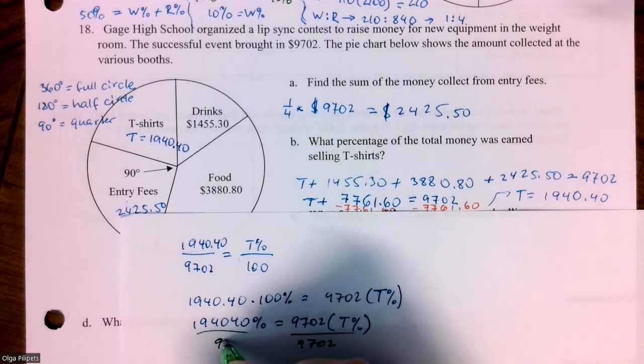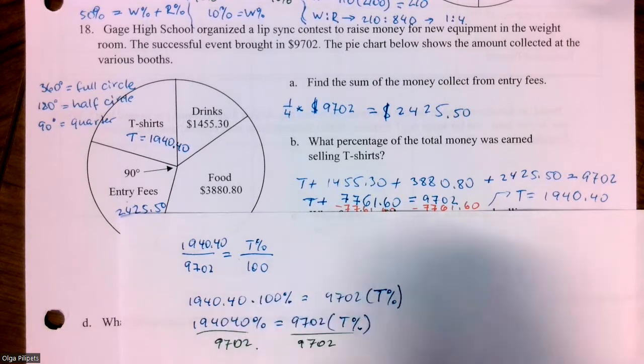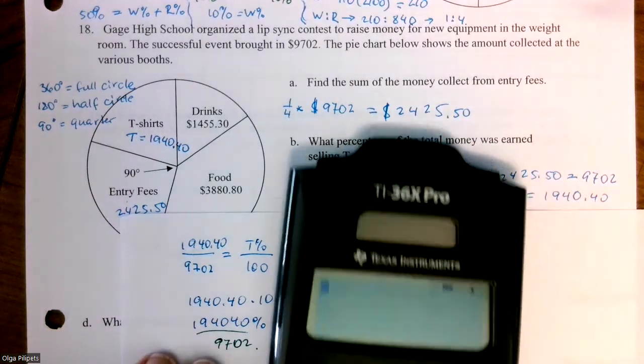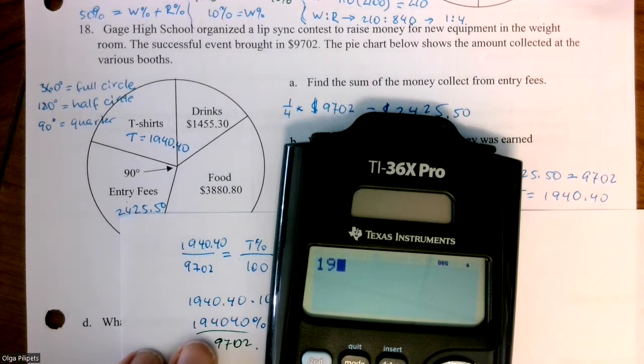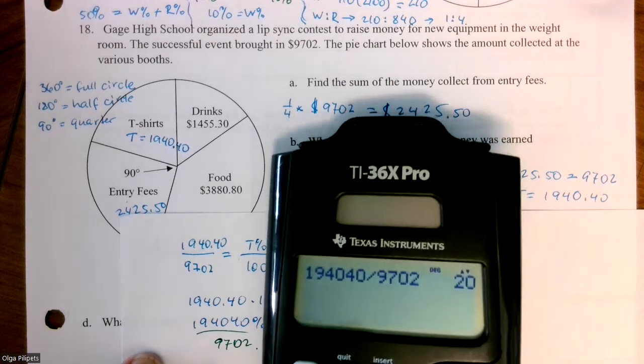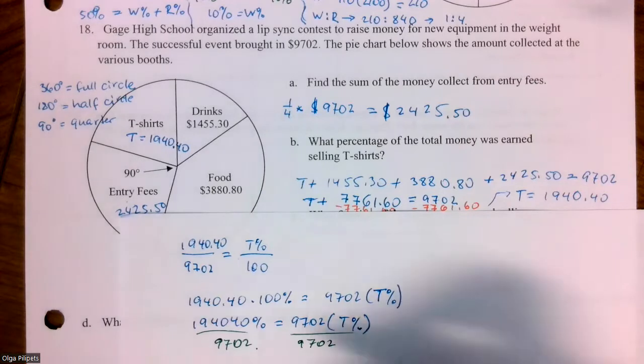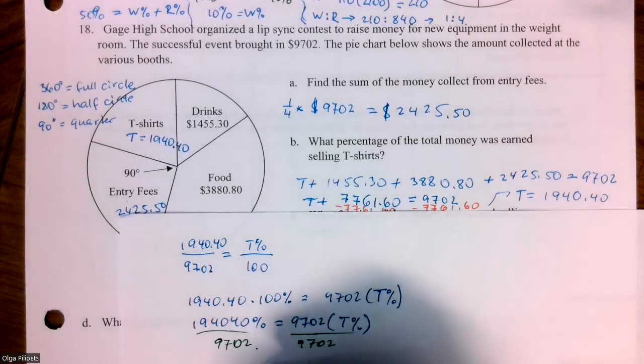So I'll find t percent by dividing out 9702 here. Let's do that. 1940.40 divided by 9702, and I get 0.20. So t is 20%.